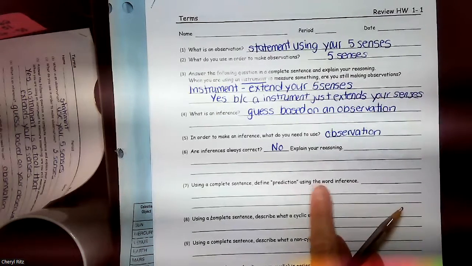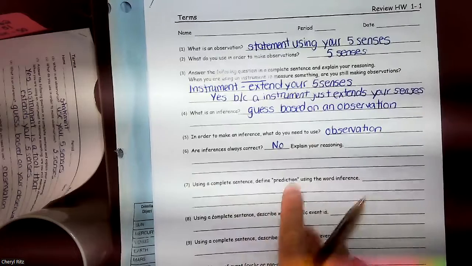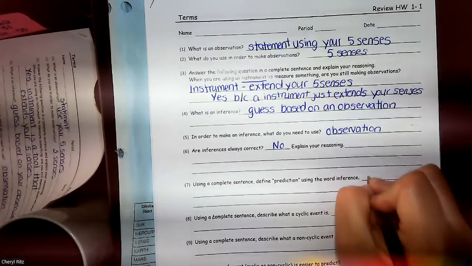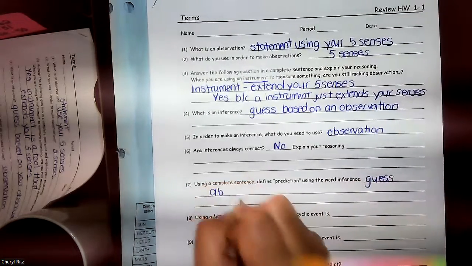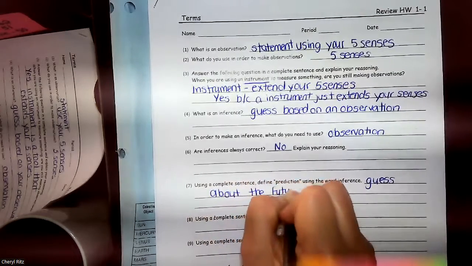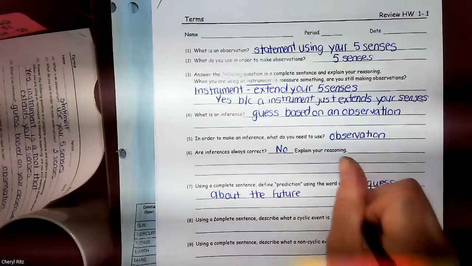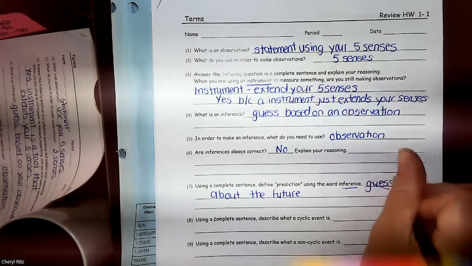What's the key about a prediction? We're not going to go with the explanation right now because we're running out of time, but what about a prediction? It is a guess about the future. However, it said using a complete sentence, using the word inference. Where would I put the word inference? It is an inference.